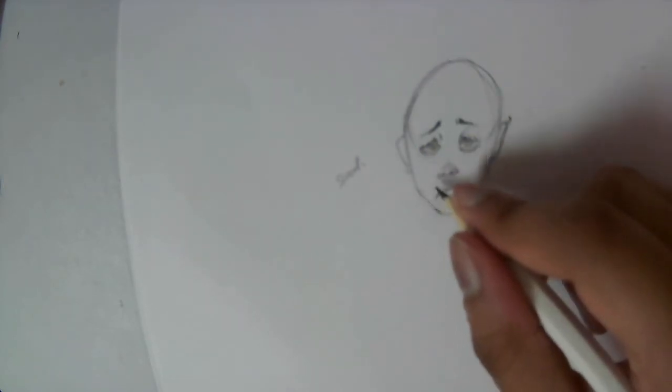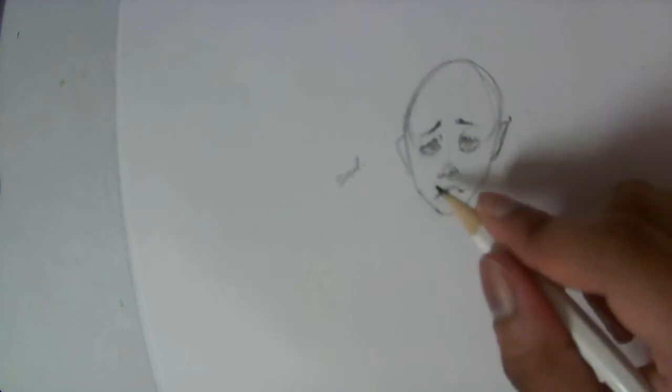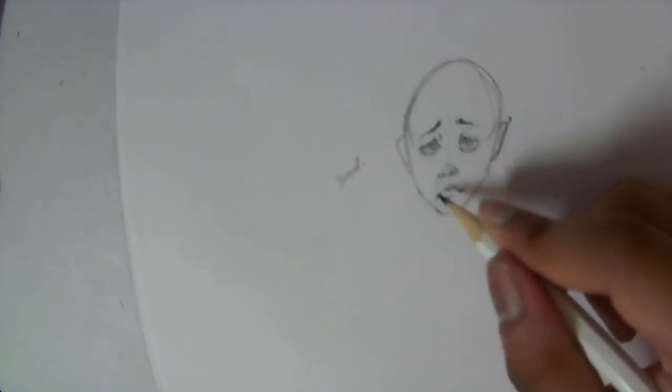Okay. Now, also sometimes what happens when you frown a bit like this is that you get these smile lines right here. So if you want, you can draw lines down here. And you can draw 2 lines over here.